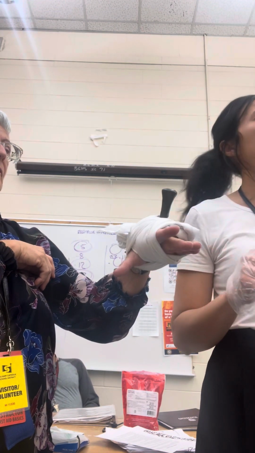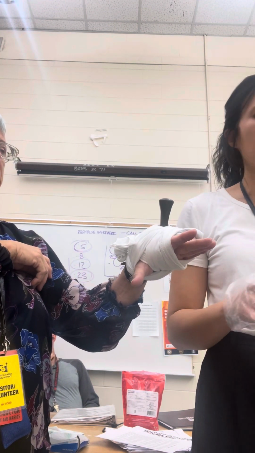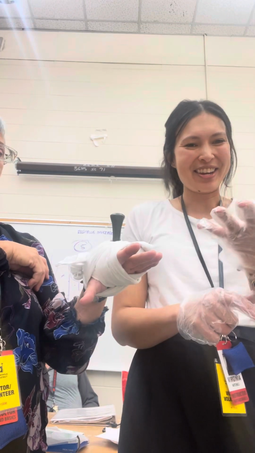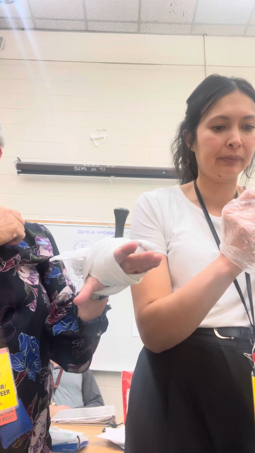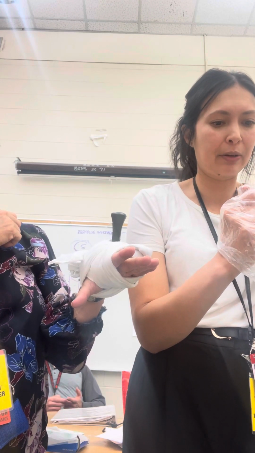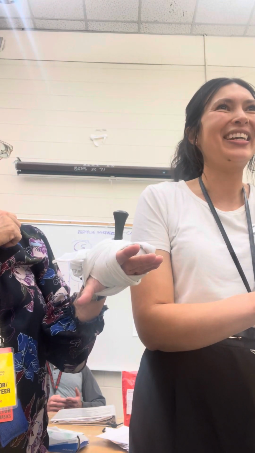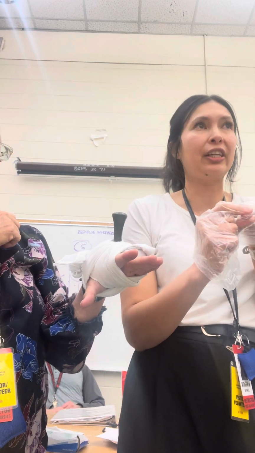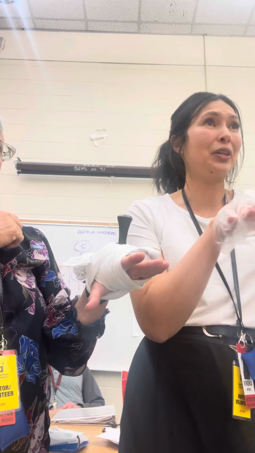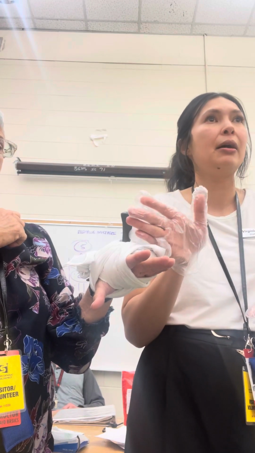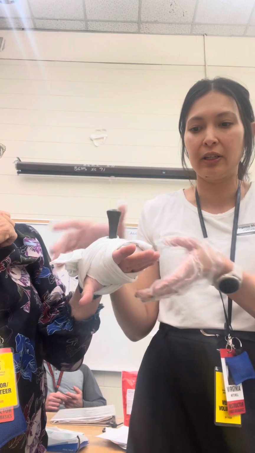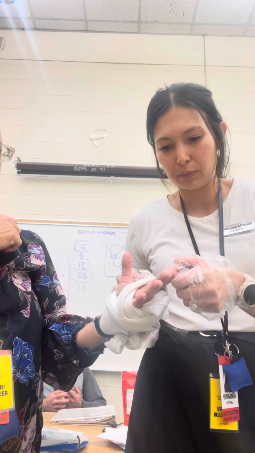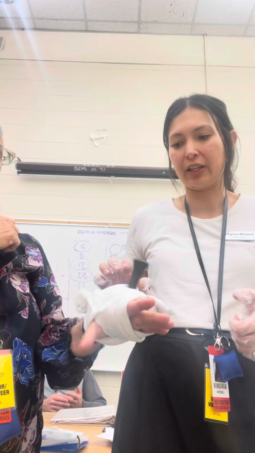I'm going to check for circulation. You can try this on yourself right now. Take your hand and poke a fingertip, or the palm of your hand. It's going to go from a light color back to your normal skin color. That means circulation is still flowing to the extremity. This is done below the site of the injury, so the part furthest from the heart. I'm going to try that right now. Boop. Awesome, still has circulation.